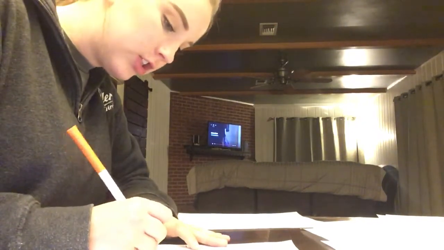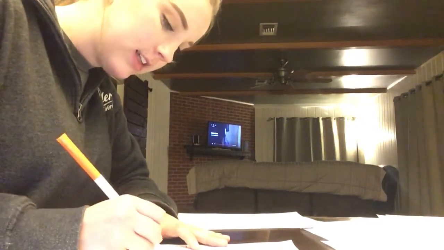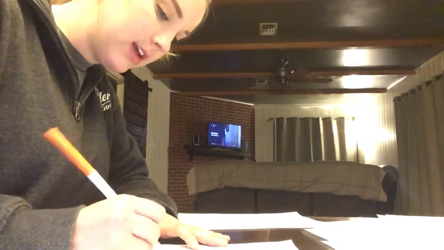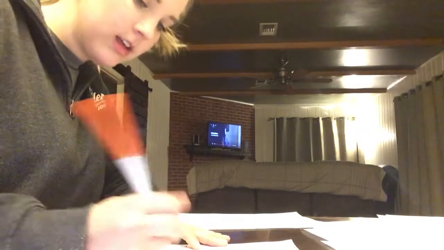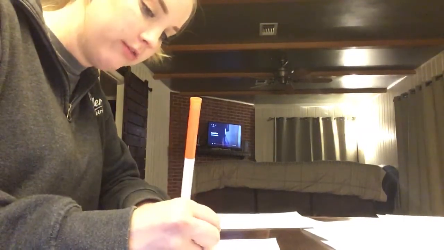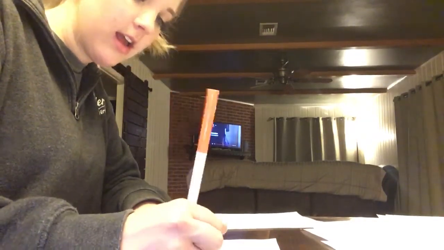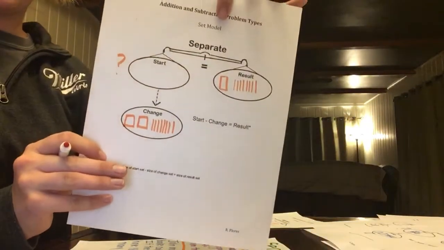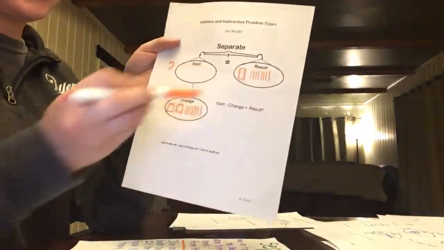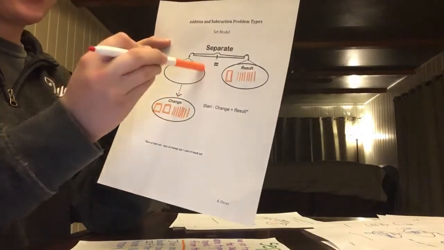So I'm going to draw two flats to represent 20 and 8 rods to represent 28. Now the result was 18, so I'm going to draw one flat and 8 rods. Now what we want to do is add these two together to figure out what we started with.